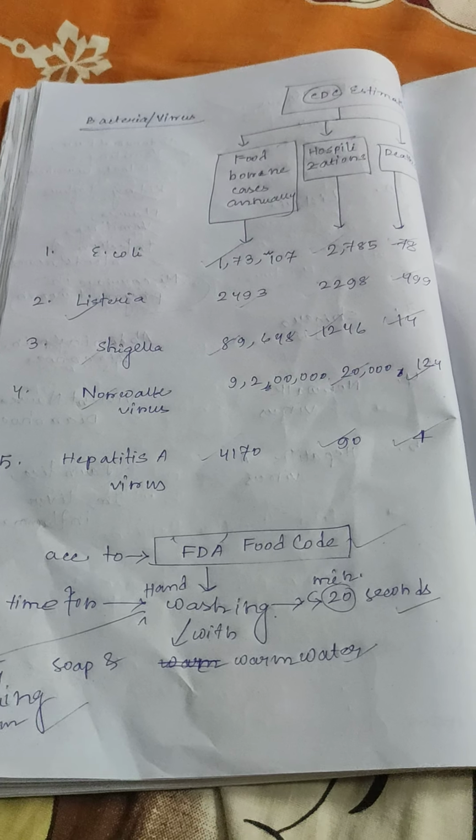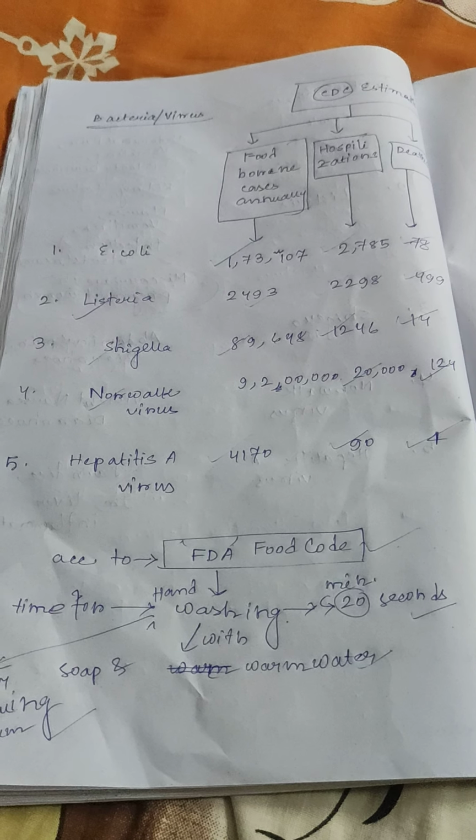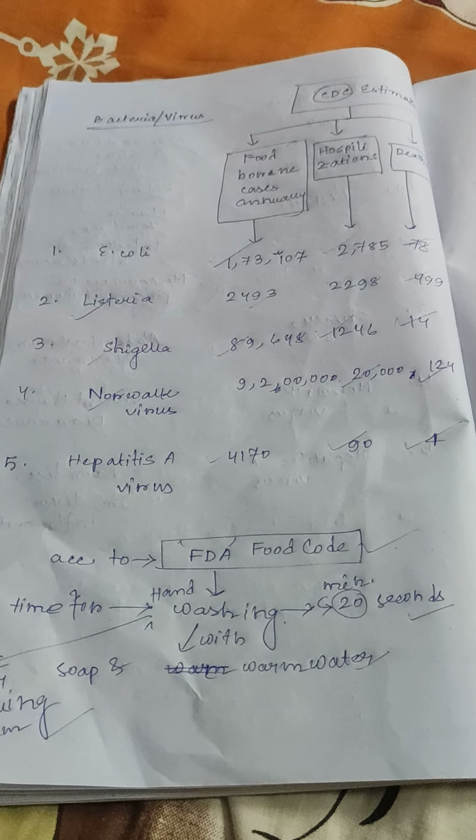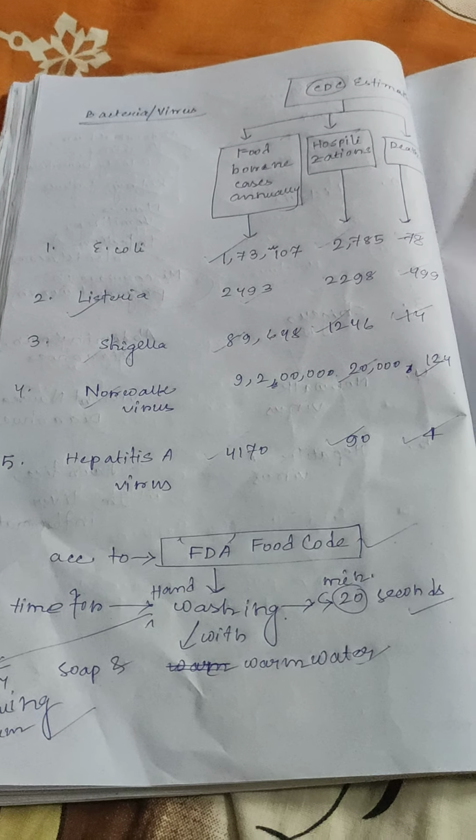So according to the FDA food code, the proper time for hand washing is a minimum of 20 seconds with soap and warm water after chewing gum also.